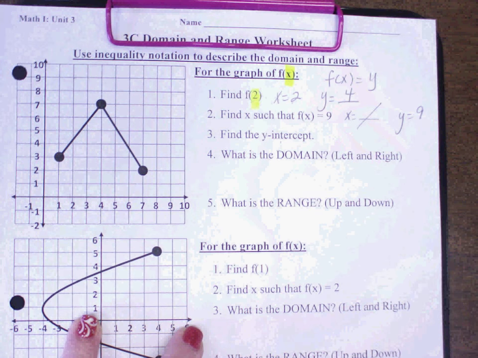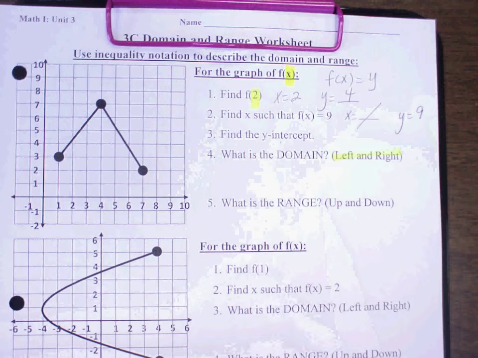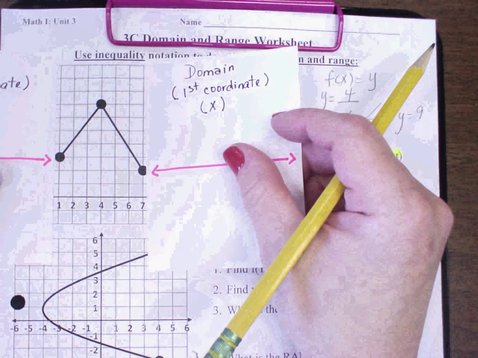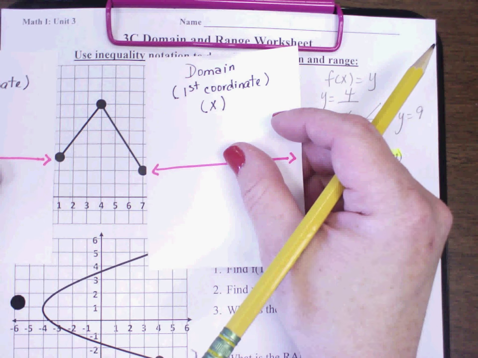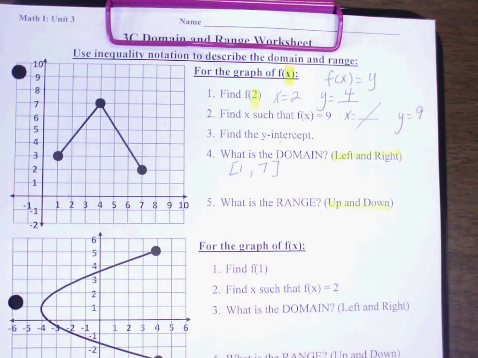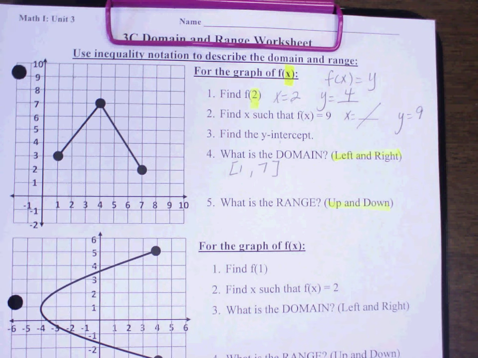Let's do the domain, which, look, it tells you is left and right. Are there limitations? Yes, they sure are. From what to what? 1 to 7. Does it include both of them? So brackets on both, right? Now, this is what's new today. I'm going to show you how to do it with inequality notation. Besides the graphing, that was also new. We didn't do any of that graphing yesterday.